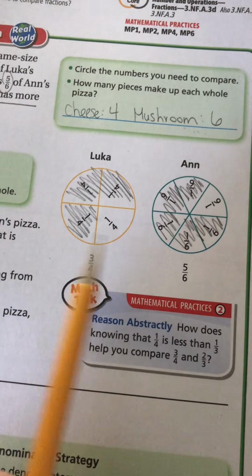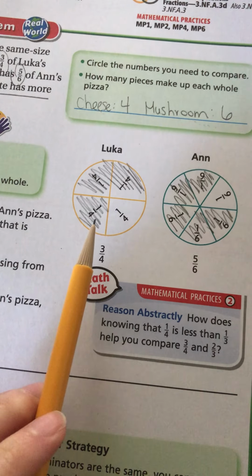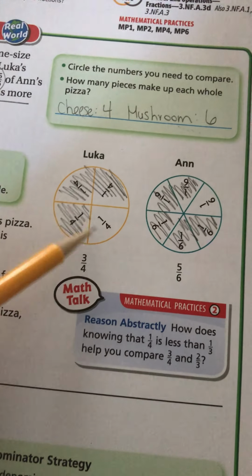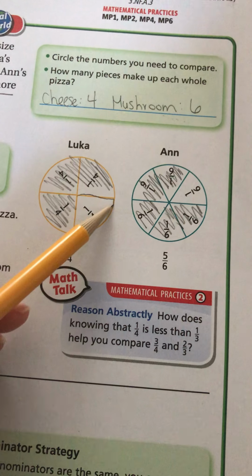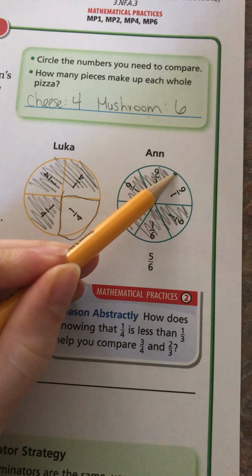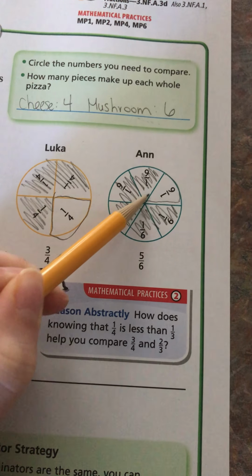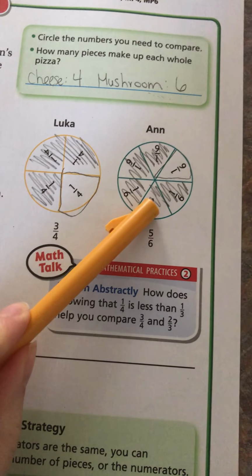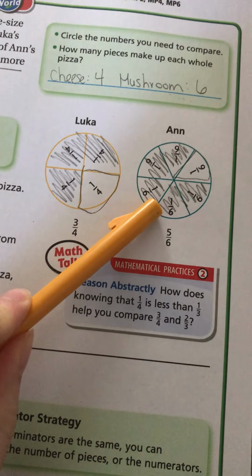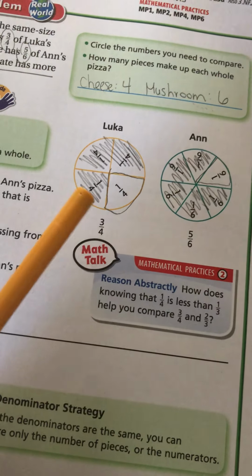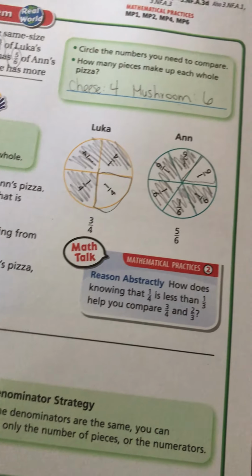Now I want you to look at these two. And I want you to look at what's left over. What is the missing piece? So here's this one. I'm going to outline that really clearly. And then here is this one. Now let me ask you this. First of all, they're the same size pizza, correct? Same size, however, the size of the slices is different. This one's cut into 4, this one's cut into 6.